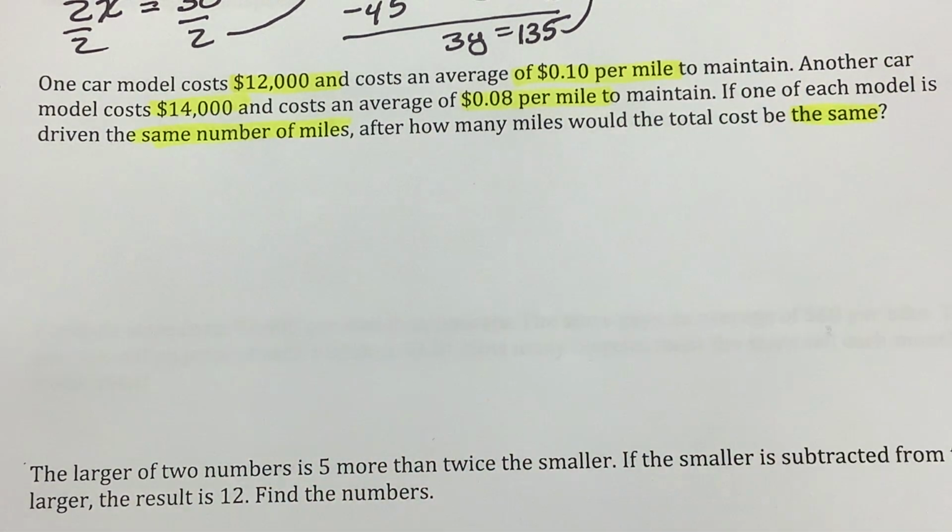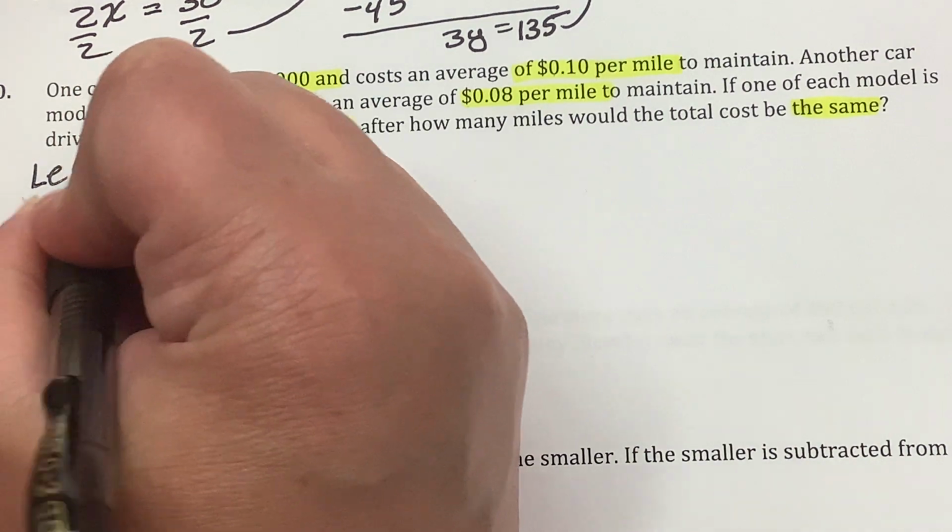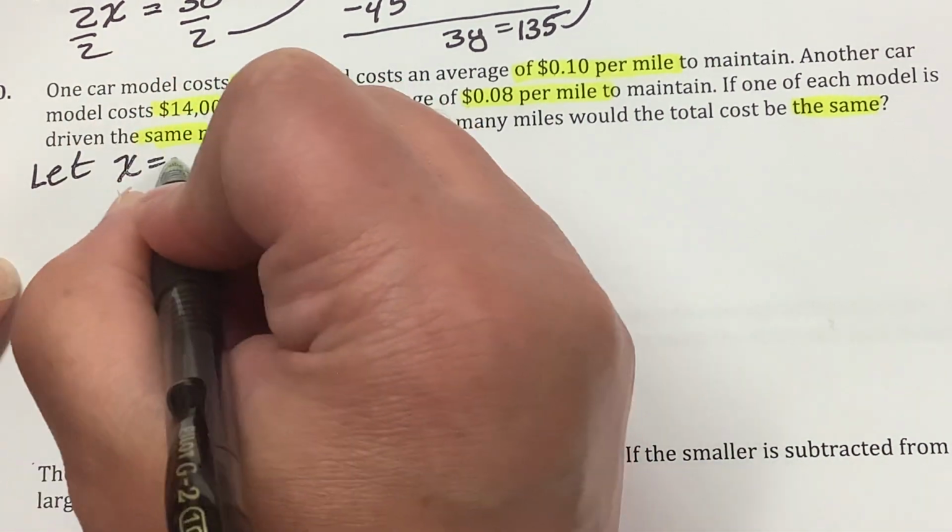All right. So there's a couple of different ways to do this, but I'm going to start with a let statement. Let x equal miles.